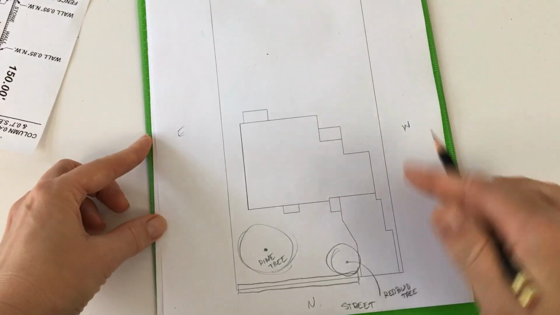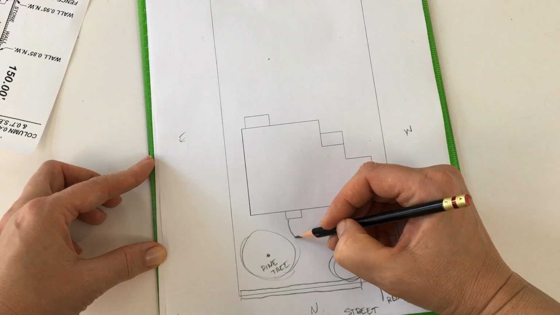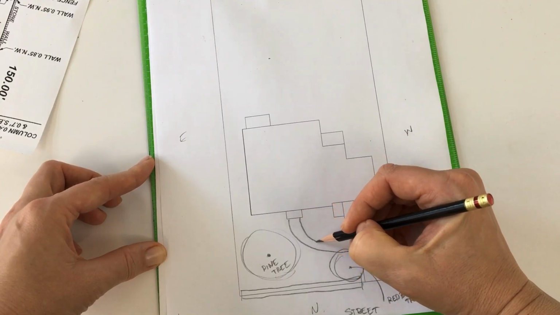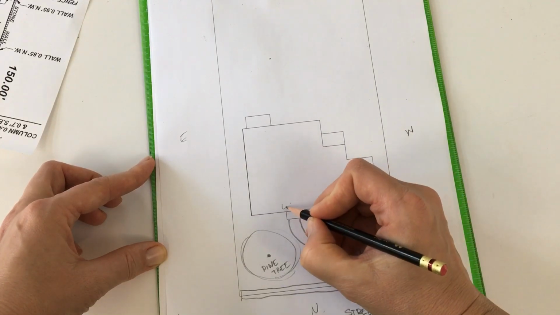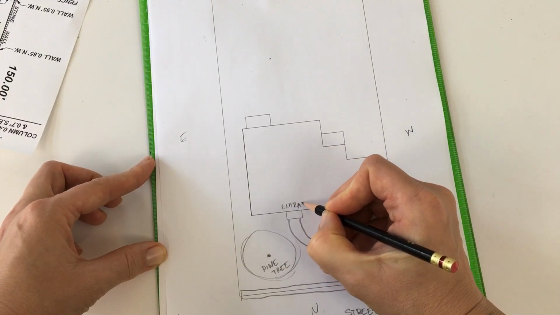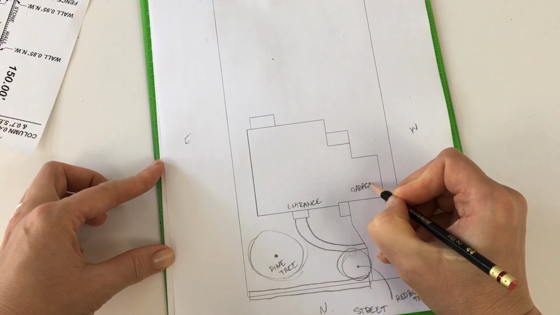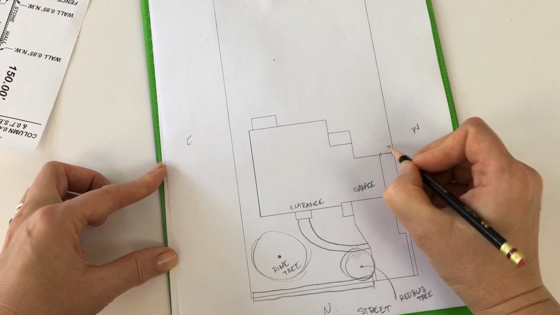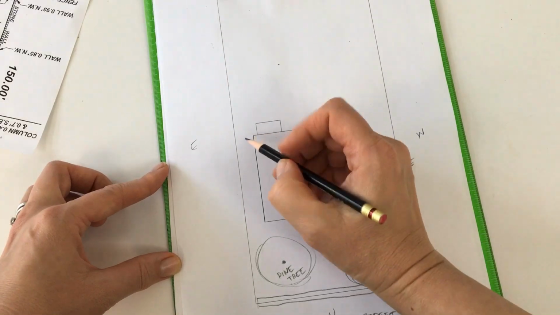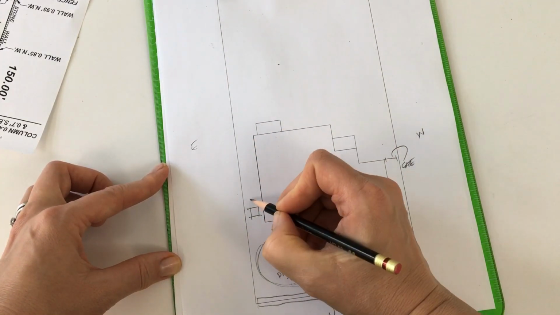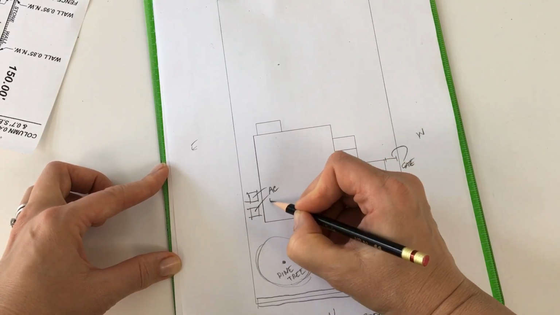It's kind of uncomfortable, I'm hovering over this. I'm not used to drawing this way. There is a walkway from the front to the driveway, and let's say the entrance. This is the garage. There's a little gate. And so on and so forth. You can just go ahead and start drawing everything you see. Let's say these are AC units.